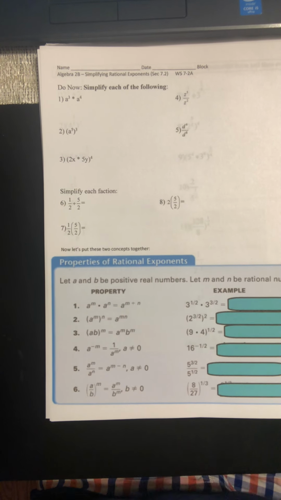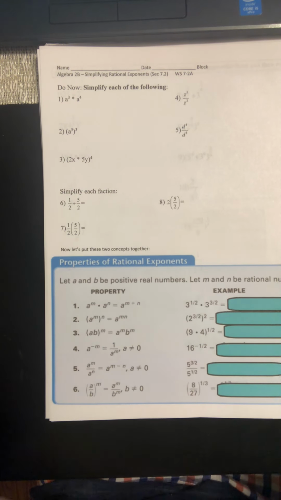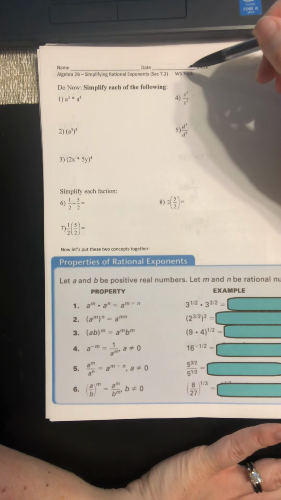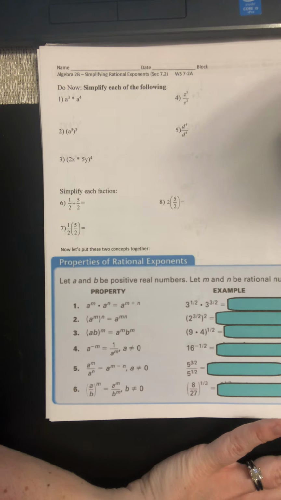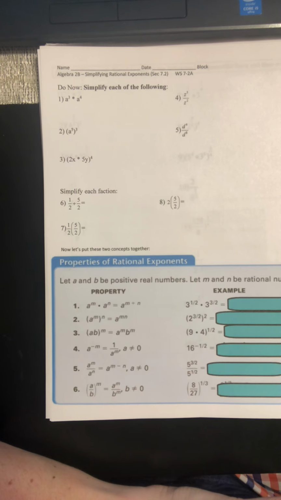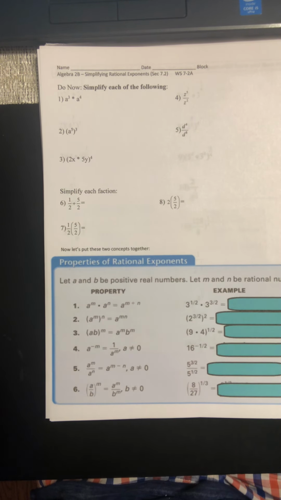Alrighty, good morning. We are working on section 7.2 in your textbook, continuing with that. We're on worksheet 7-2A, which are posted, blank copies are posted at the top of the Schoology page, within the Unit 7 folder. Today we're focusing on simplifying rational exponents.